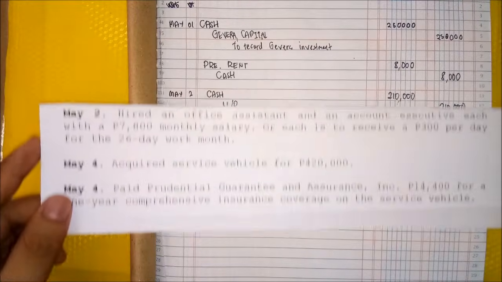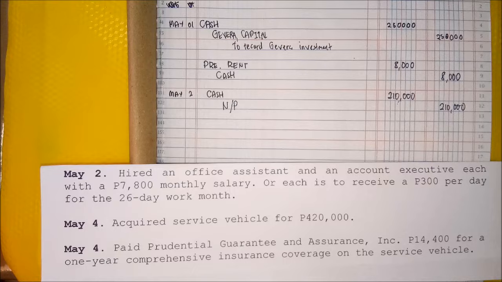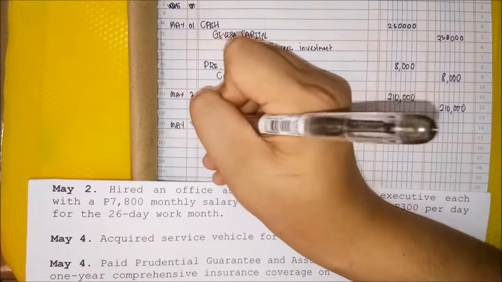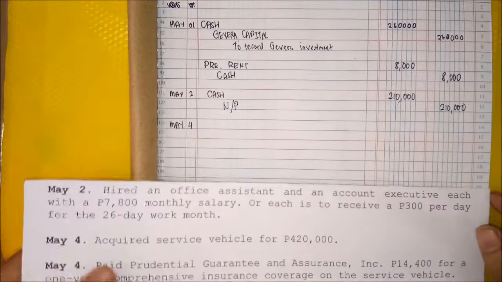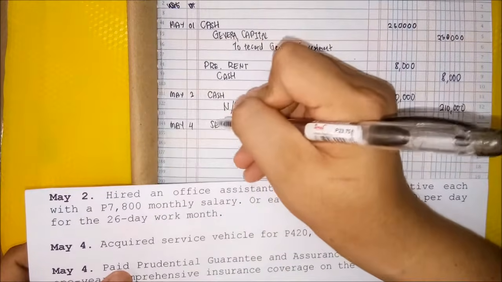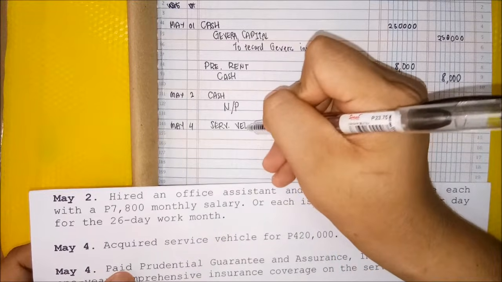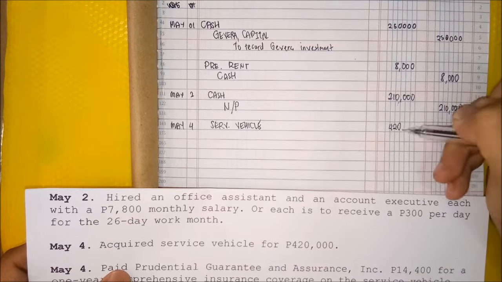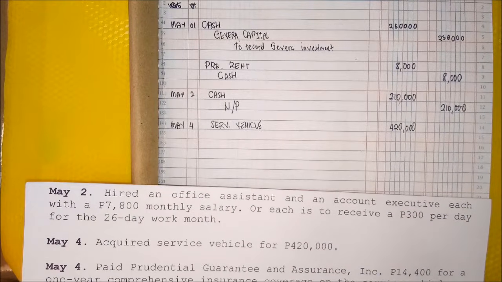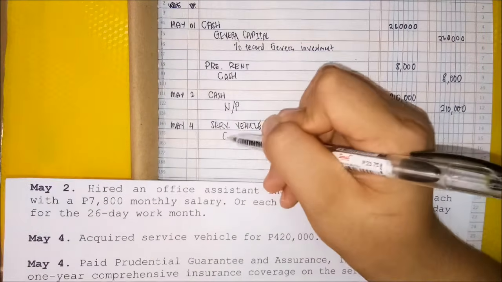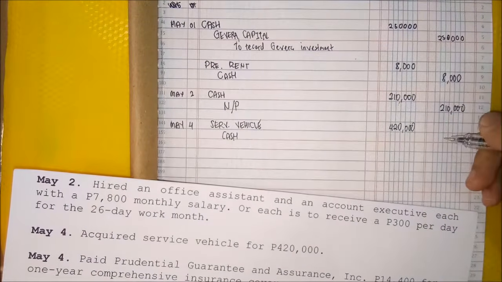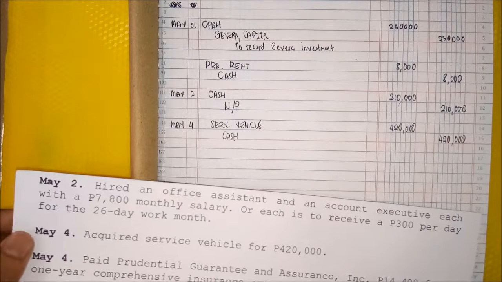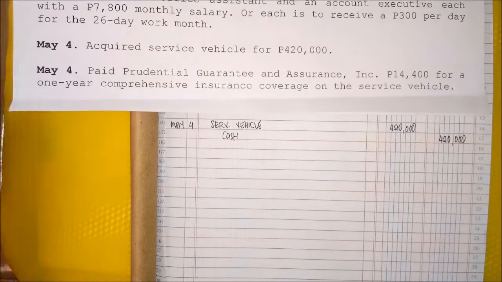So, to record the transaction ng acquisition ng service vehicle nung May 4, debit service vehicle, 420,000, credit cash, 420,000 pesos.